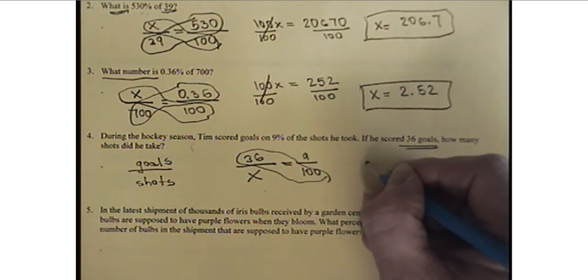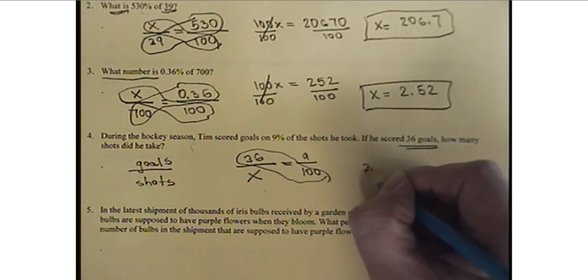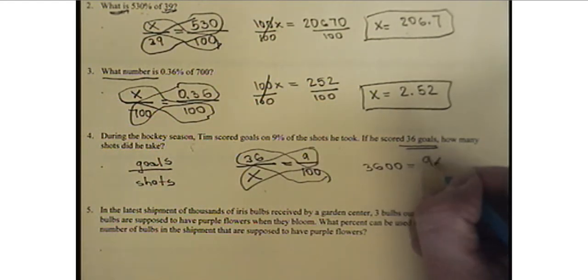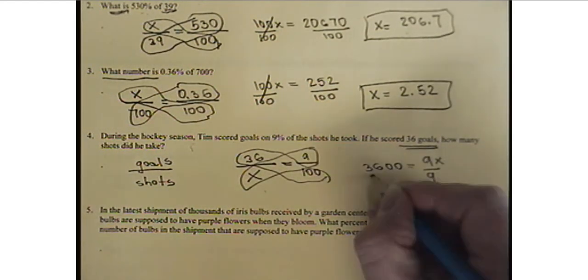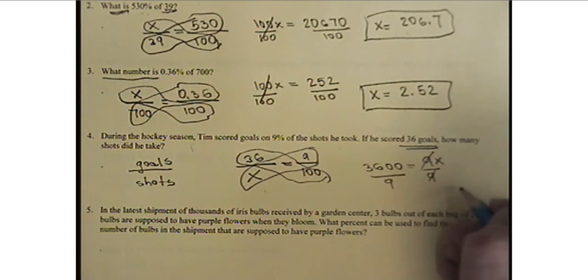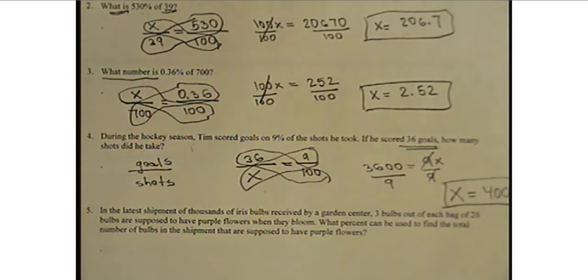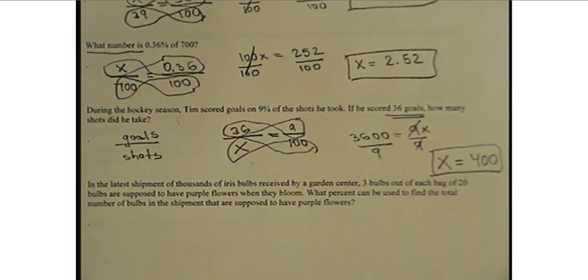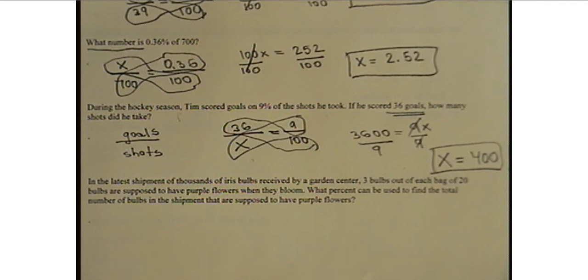So 36 times 100 will be 3600 equals 9x. And final step, we need to divide by 9. Those two cancel, so x equals 400. So look at this. We have a total of 400 shots, and he scored 36 of those 400. Well, not the best game, maybe, or season, but this is what we get based on the 9% number.